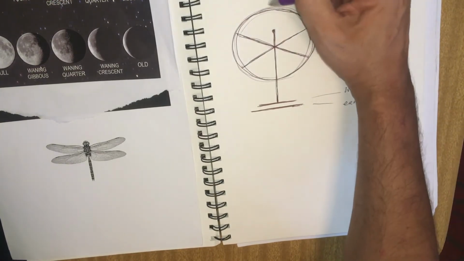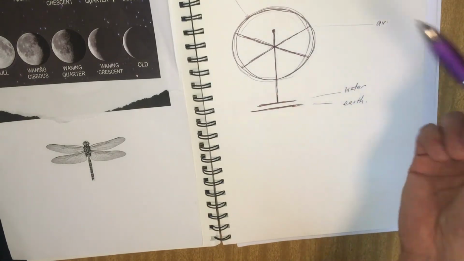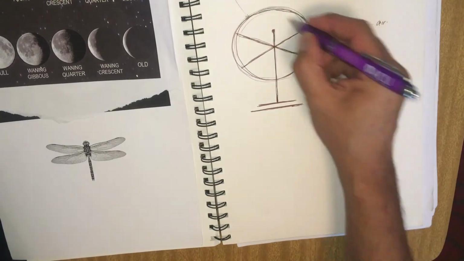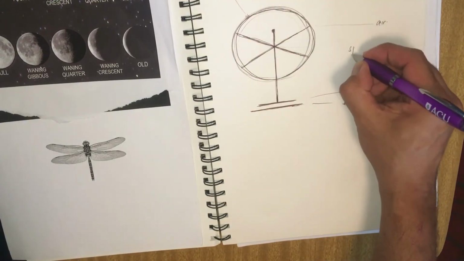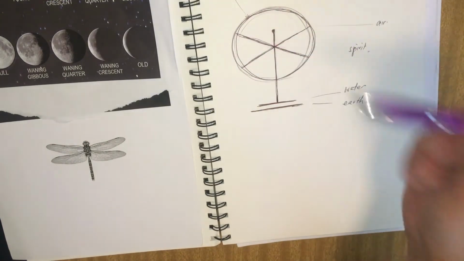I have fire, which can be the moon, because the moon reflects the light of the sun, and the sun is a ball of fire, so that makes sense. Fire. Or the circle can represent spirit as well. So I've got spirit as well. So that works quite nice as a sigil.